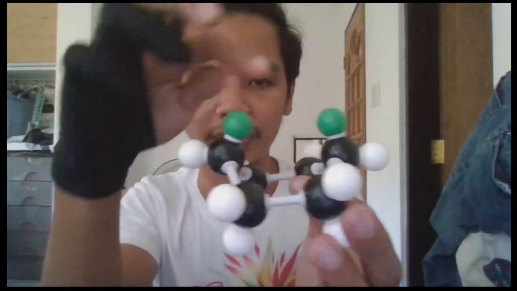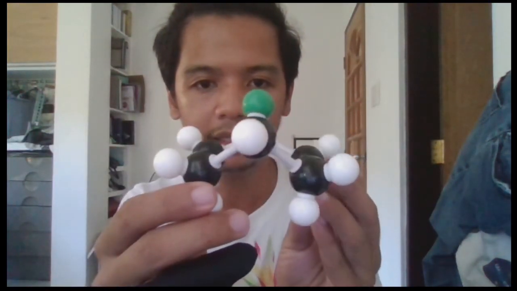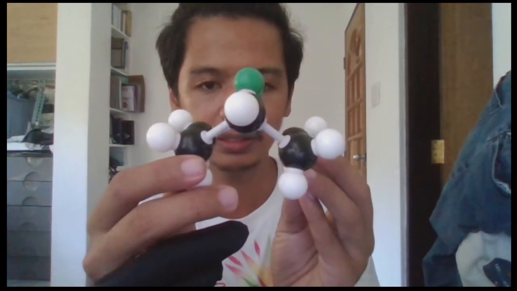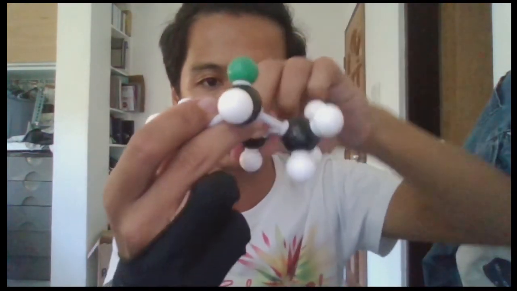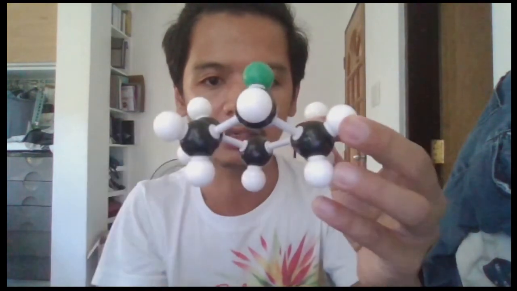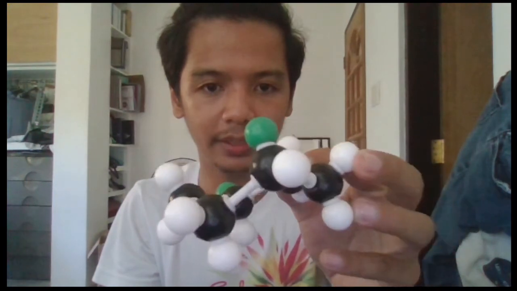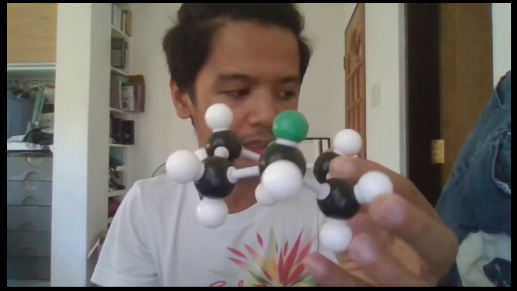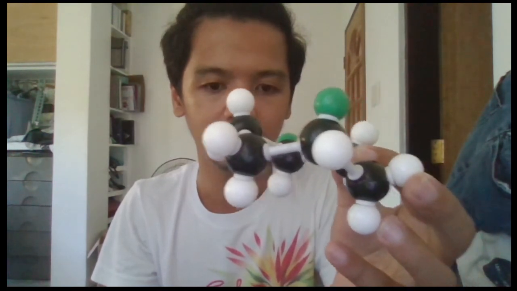So, yung dalawang green na yan. So, kung titingnan natin siya from one side, eclipse sila sa isa't isa. Okay? Hindi katulad nung staggered kanina na naging itsura ay ganito. Okay? So that is how we can look at the staggered and eclipse conformation of single bonds.